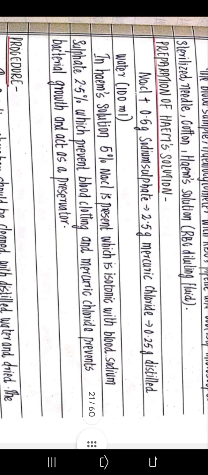In Hayem's solution, 5% NaCl is present, which is isotonic with blood. Sodium sulfate 2.5%, which prevents blood clotting, and mercuric chloride prevents bacterial growth and acts as a preservative.